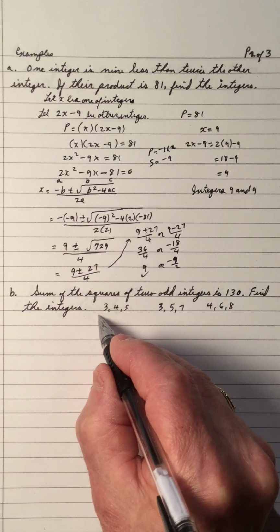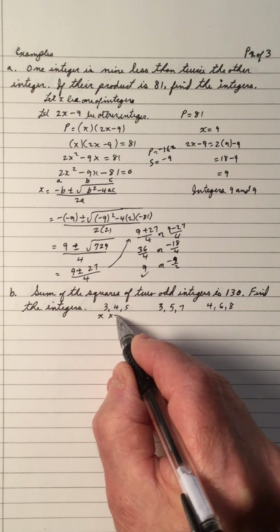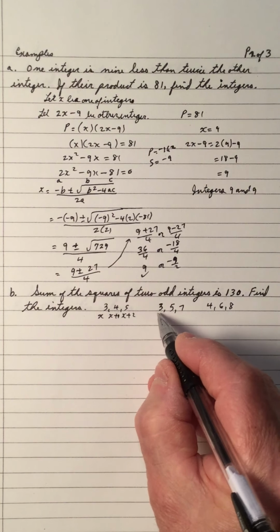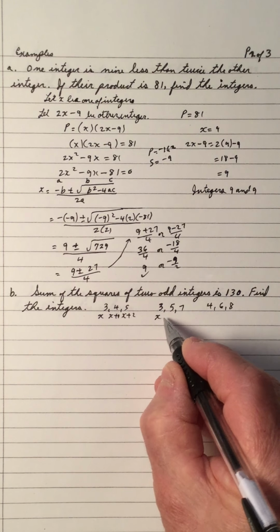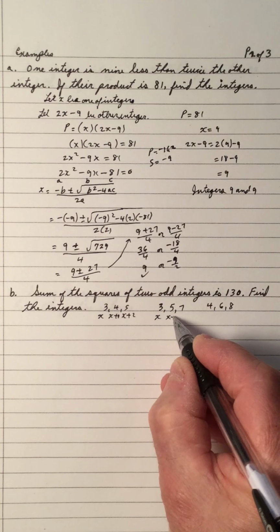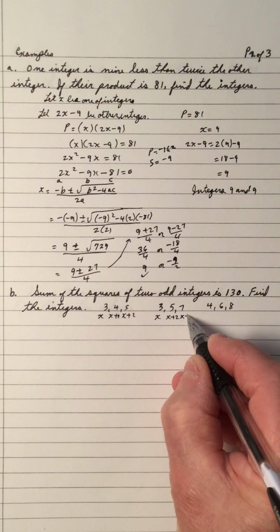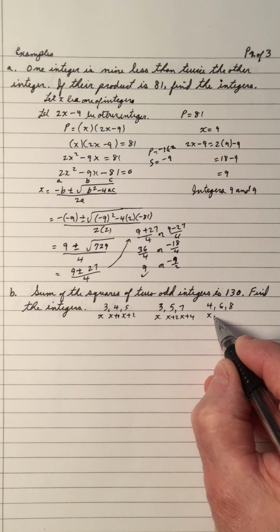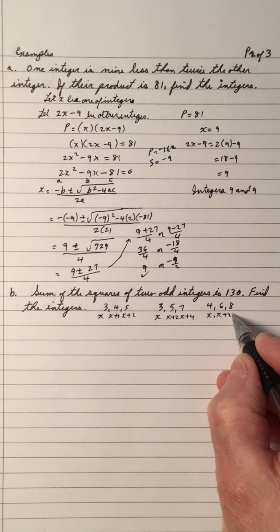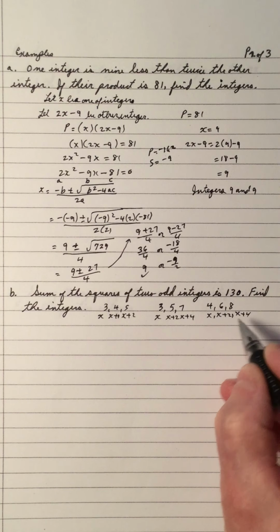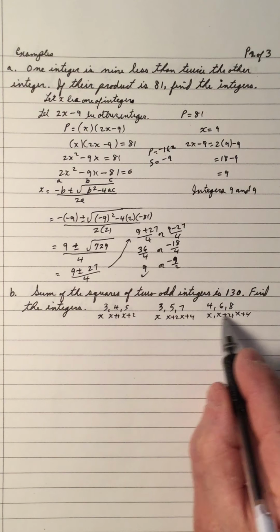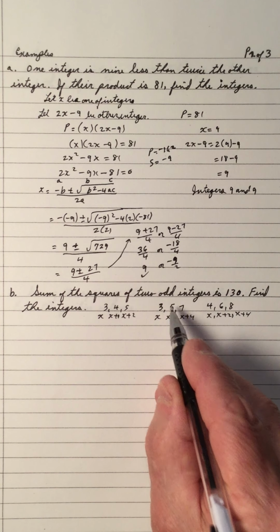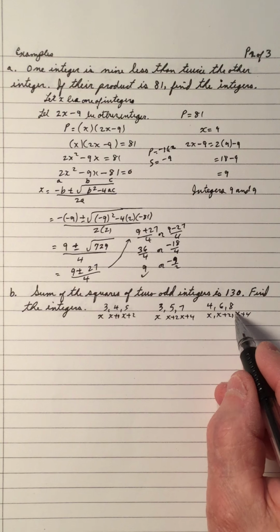Notice that for consecutive integers, if this one is x, you add on 1 to get the next. For consecutive odd, if 3 is x, 5 is x plus 2, 7 is x plus 4. If you have consecutive even, it's x, x plus 2, and x plus 4. So the two are the same expressions, but this one starts off with an odd and you add 2, and this one starts off with an even and you add 2.